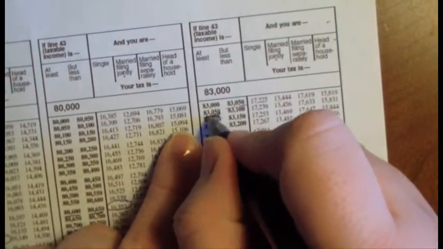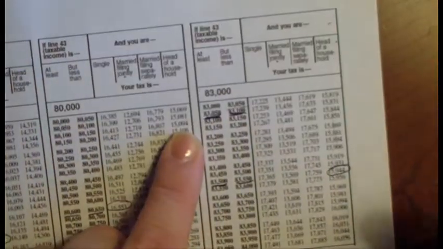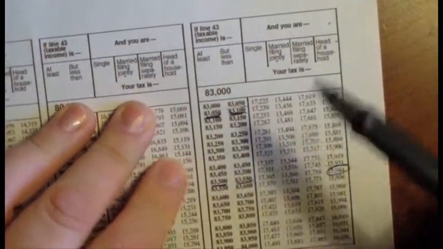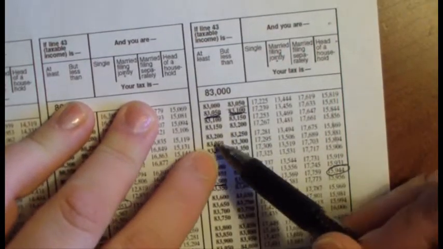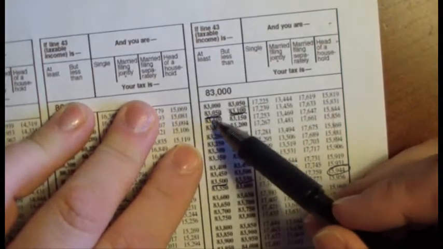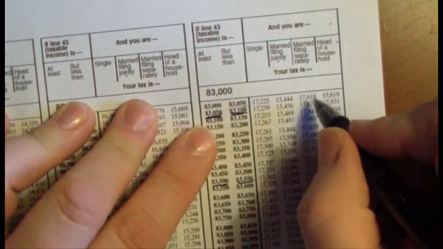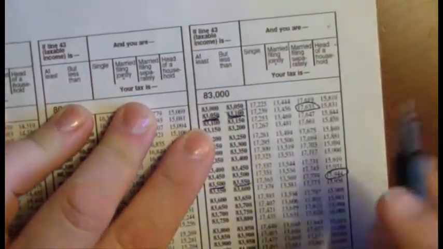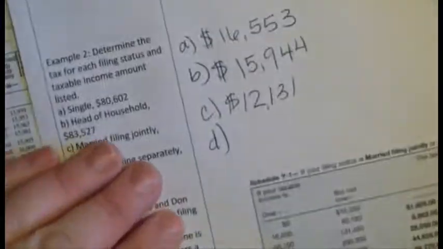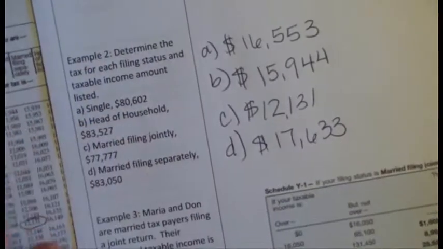So we're going to use this one because our taxes are at least $83,050, but less than $83,100. So if your taxable income is equal to the amount that is the same on each row, you use the one where it has that number in the first row. And we are married filing separate, which is the third column. So that's $17,633. And there are your taxes.